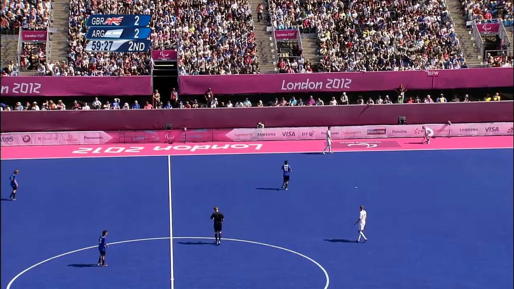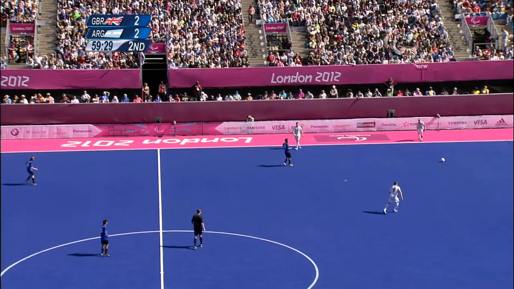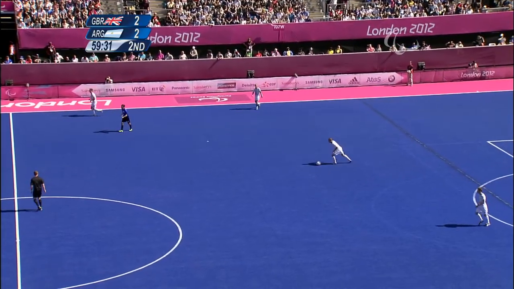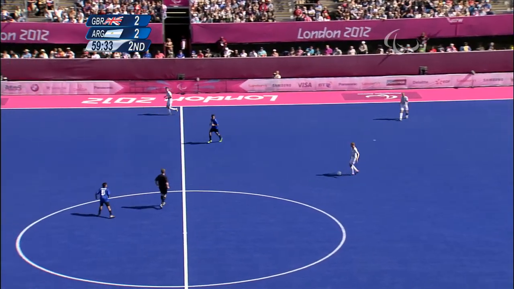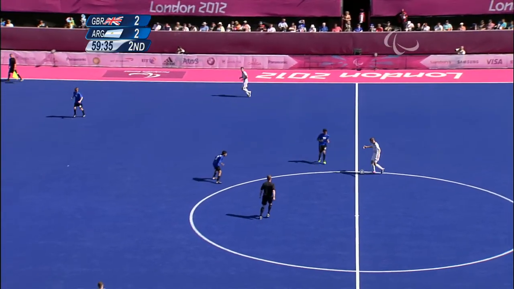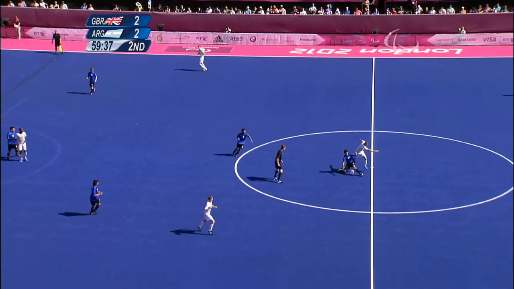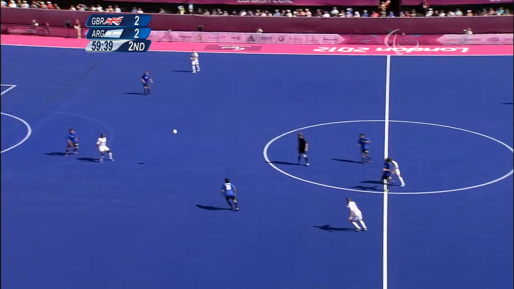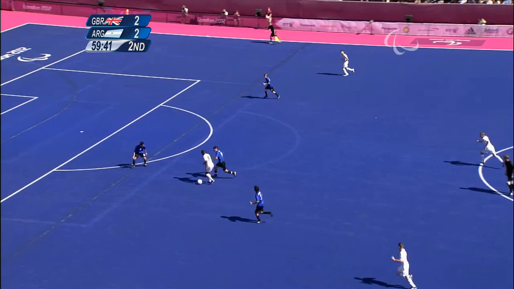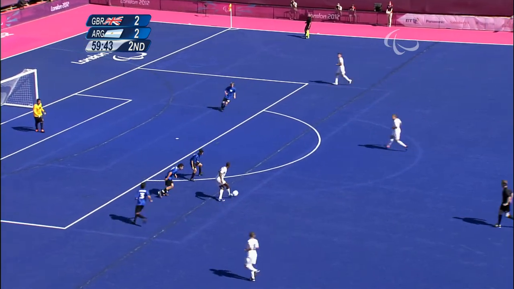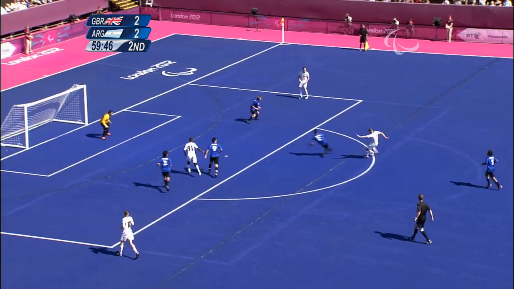So now Great Britain will be able to build themselves from a throw on their right. An underarm throw infield to Barker, who's dropped deep inside his own half to retrieve and then bring it up towards the centre circle. Barker in possession, caught by a challenge by Fernandez Romano. Fair tackle, nice turn by Diallo though. The ball breaks through, left corner of the box.